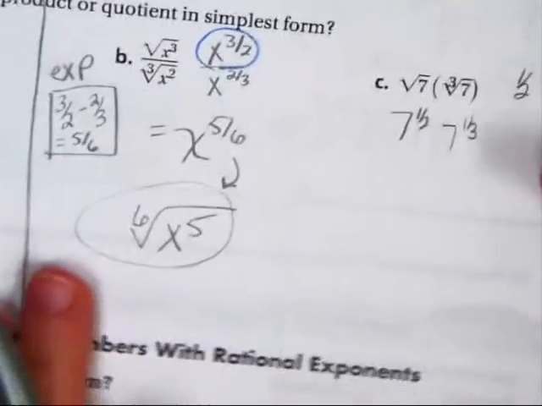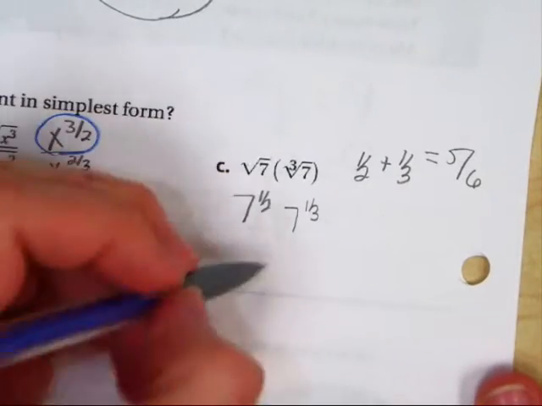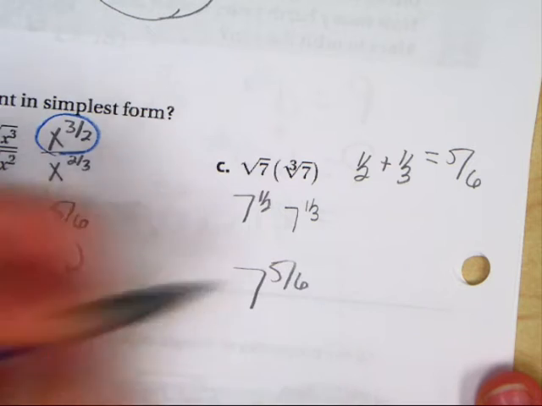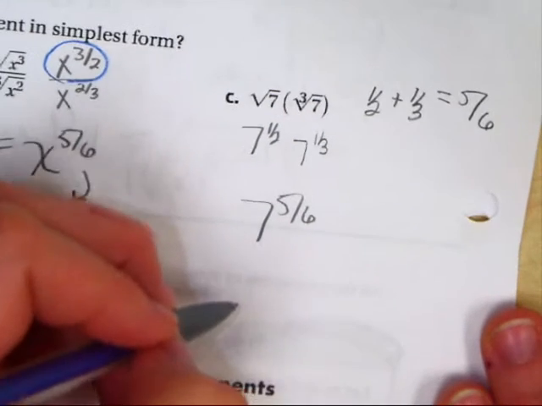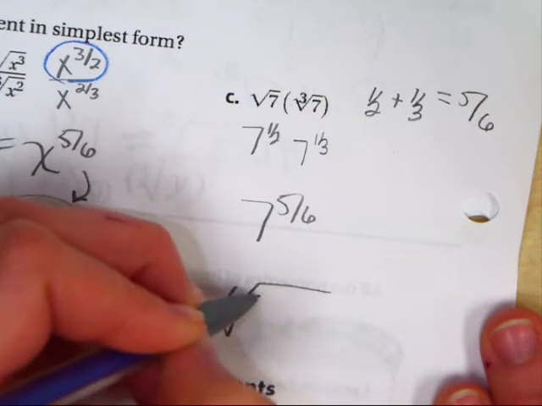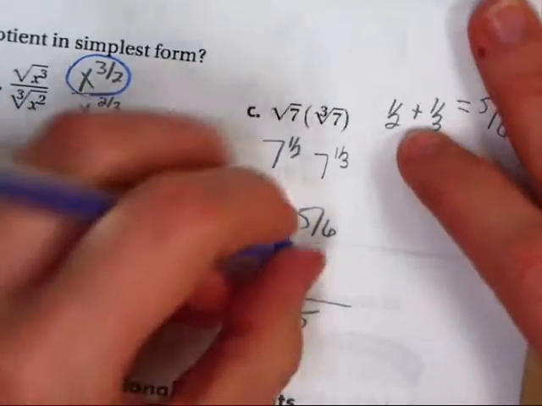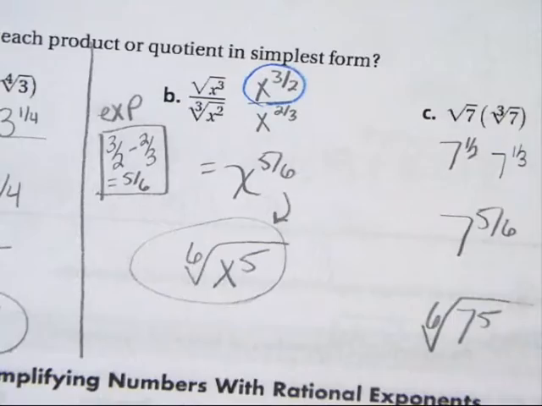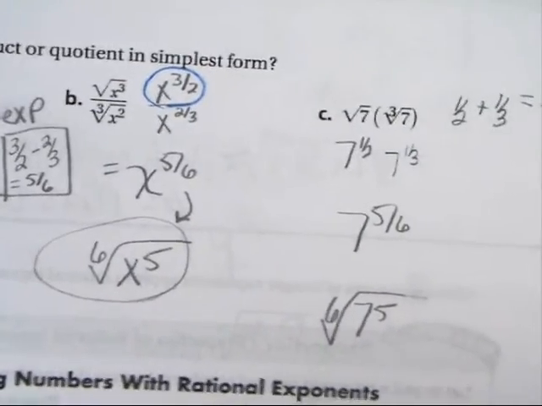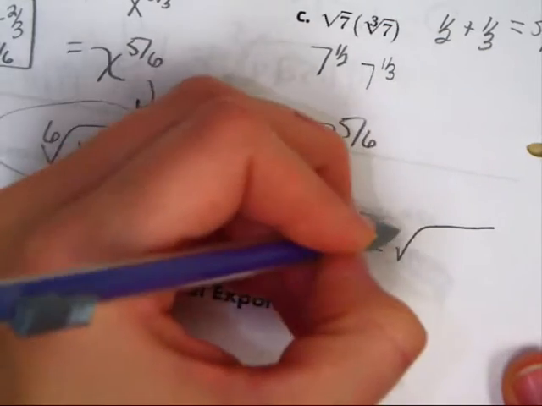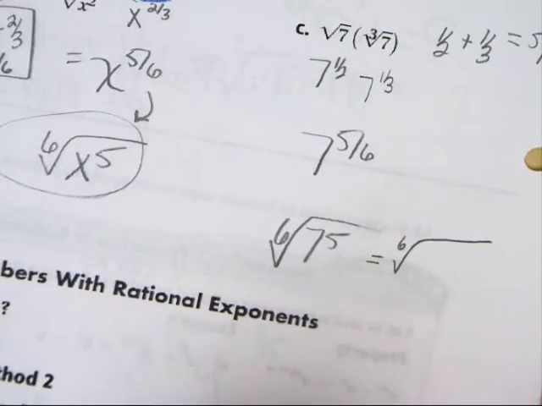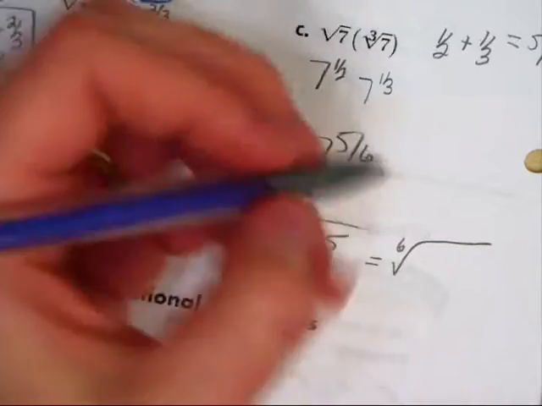That is going to combine together then to 7 to the 5/6 power. You're going to then make that the 6th root of 7 to the 5th. And you will not leave 7 to the 5th as 7 to the 5th. You will change that to the 6th root of 7 times 7 times 7 times 7 times 7.